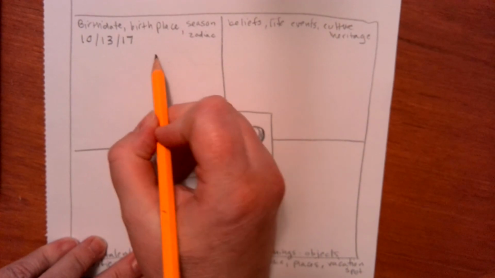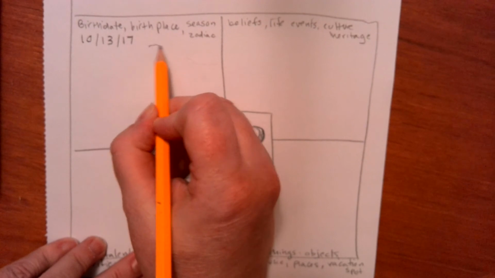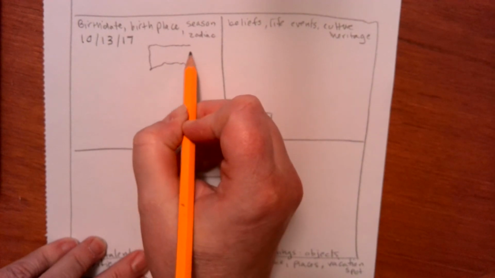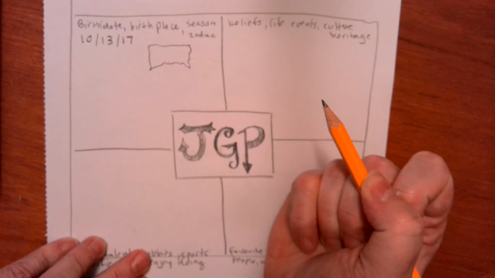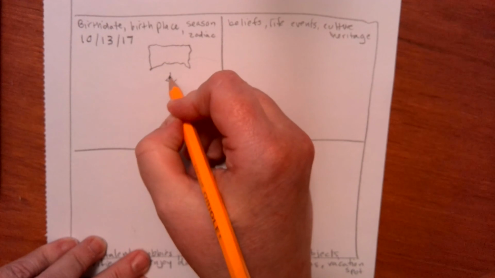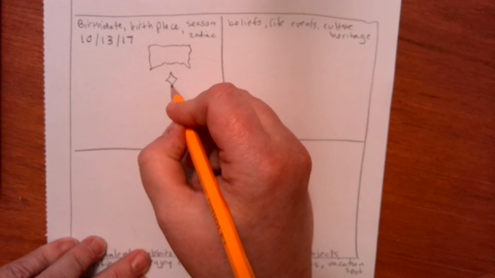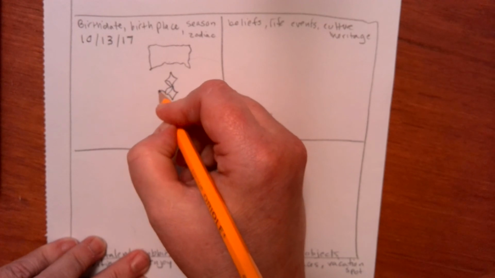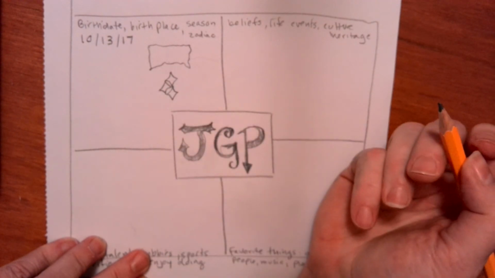So I could look up what the state of Pennsylvania looks like, the outline of it, and I don't even know what it looks like. I could put that on there. So I'm from Pennsylvania, and we watch a lot of football. I could do my Steelers emblem to symbolize that I'm from Pittsburgh.